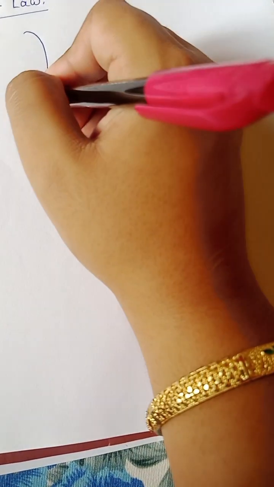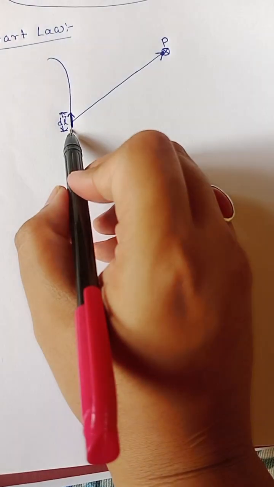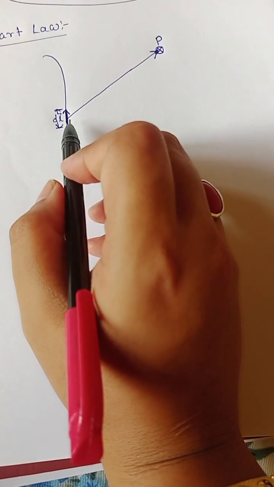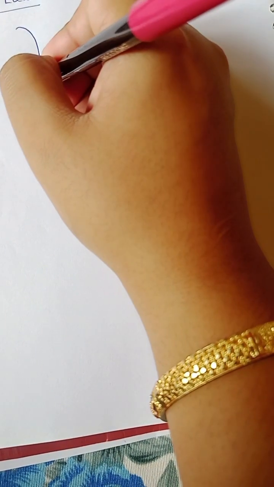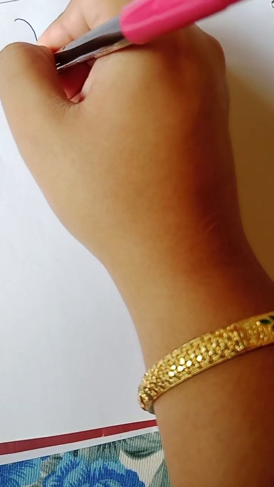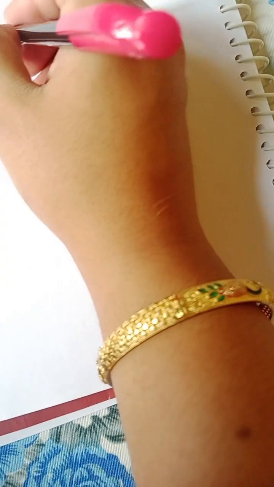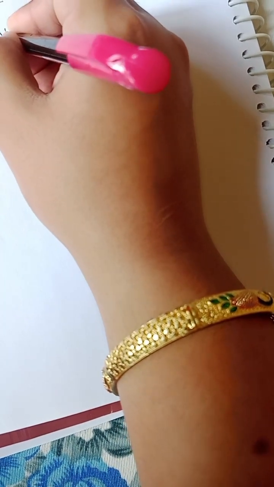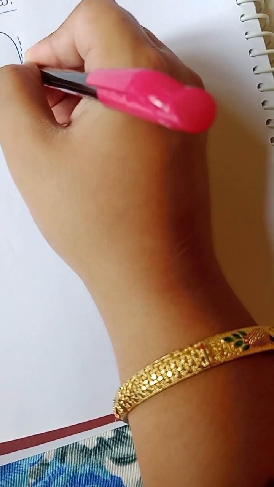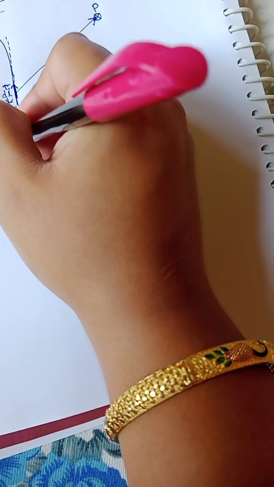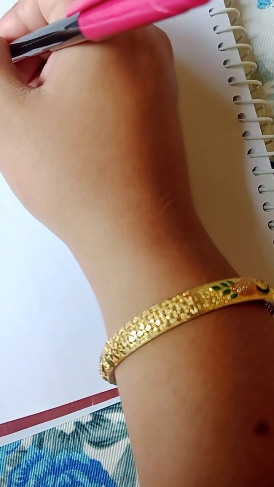So for this small current element of length dl, this angle is theta.